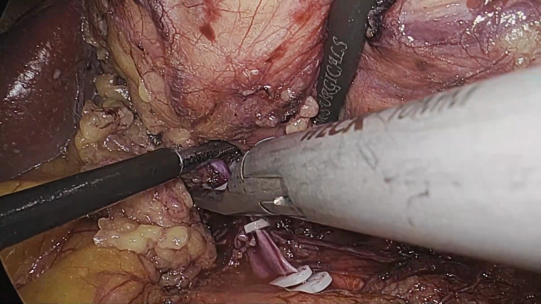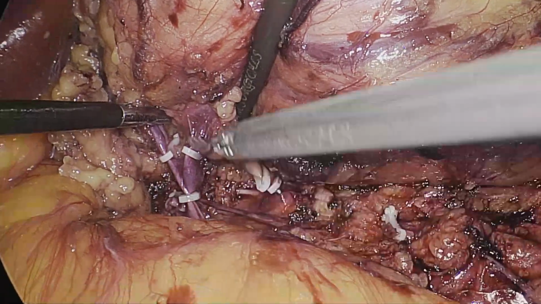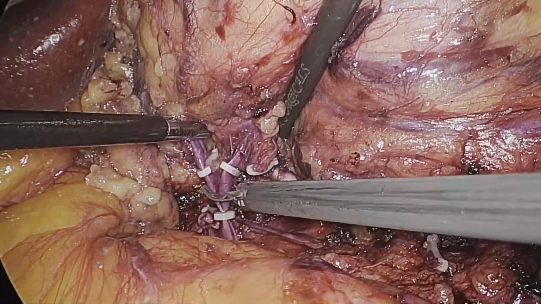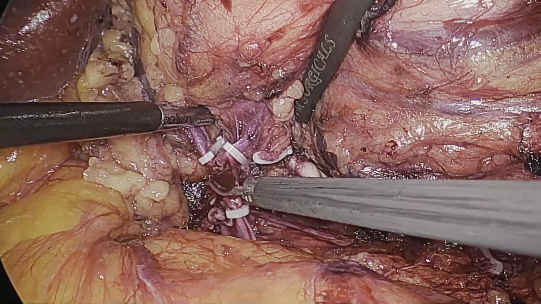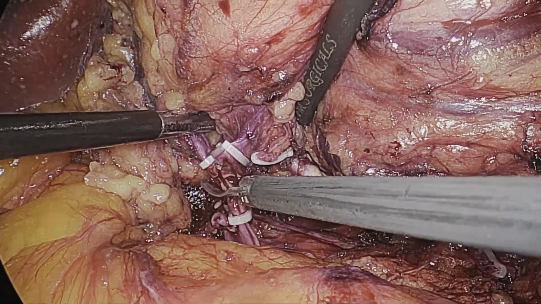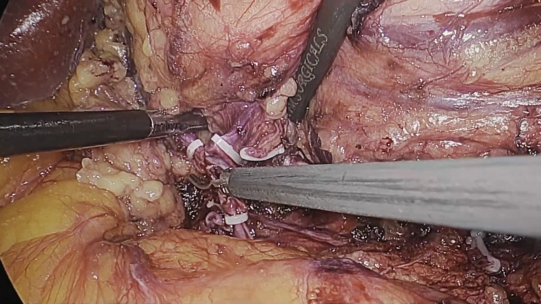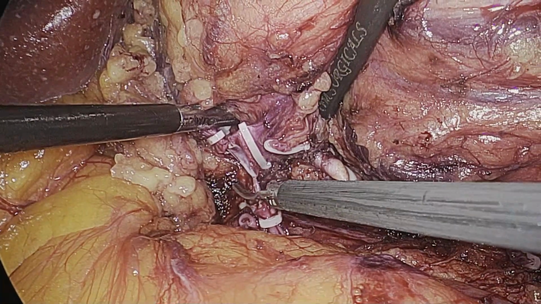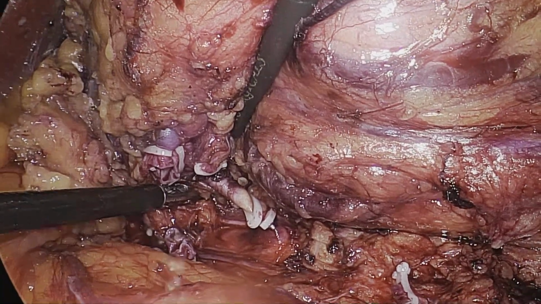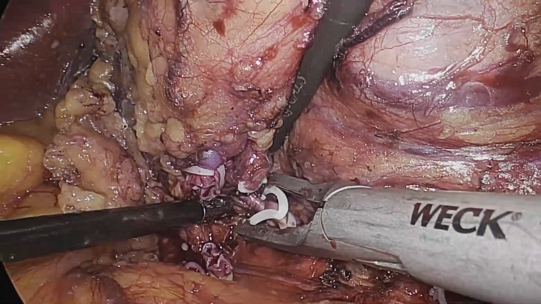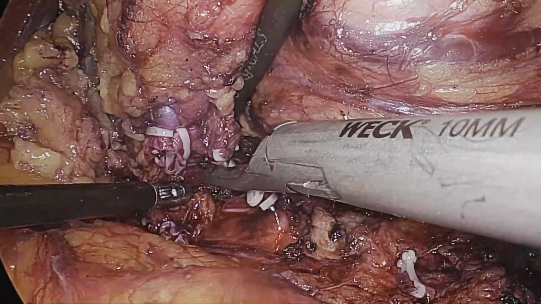So here we are applying two separate clips on these branched renal veins, and the renal vein will be cut in between. Another clip at the renal artery towards the specimen side, and it will be cut in between.